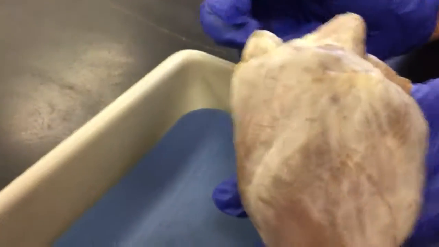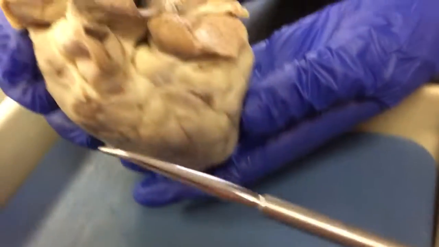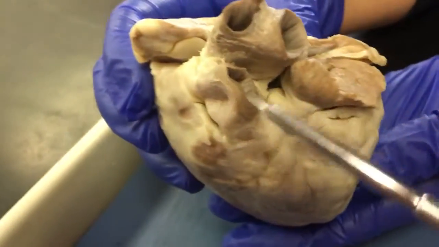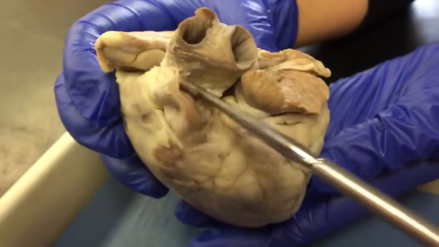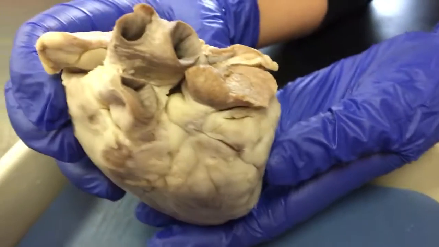So it connects the chambers on the inside, and then the ductus arteriosus would connect the blood flow from the pulmonary artery to the aorta, so that it can bypass the lungs, and then it disappears as it grows and develops.